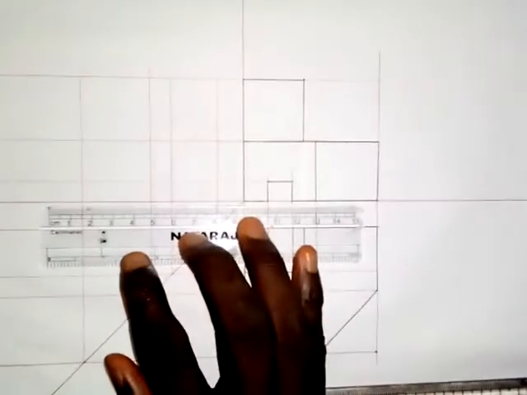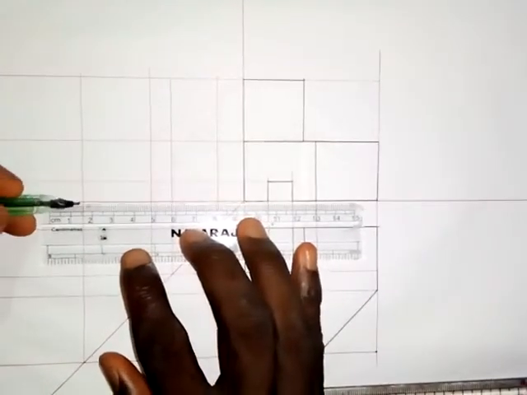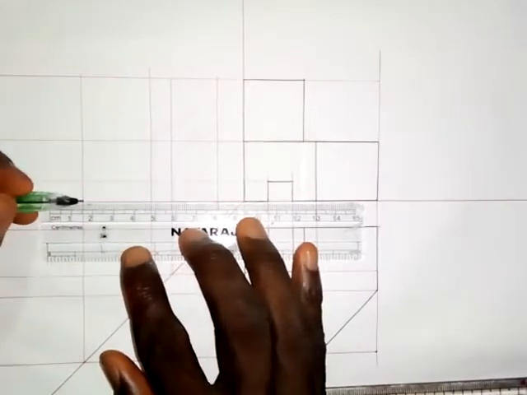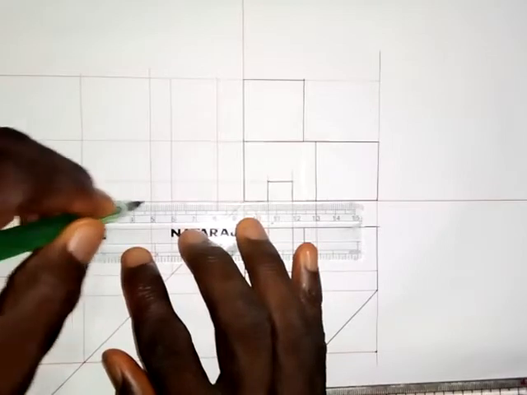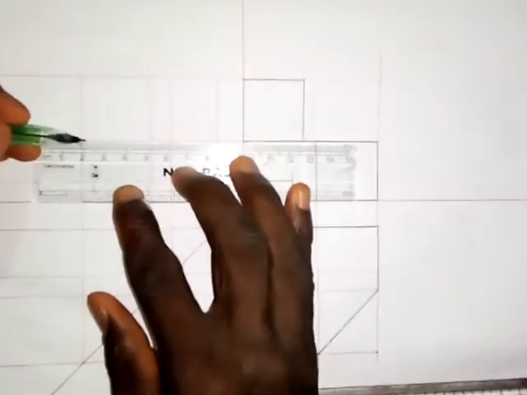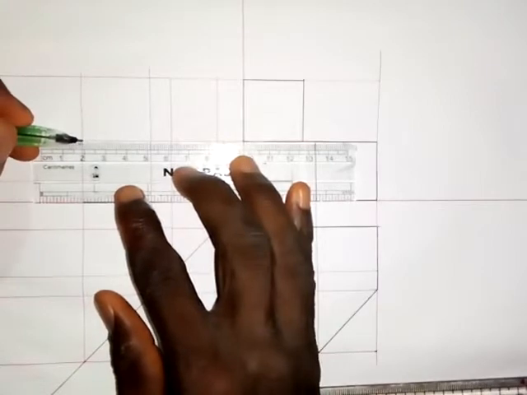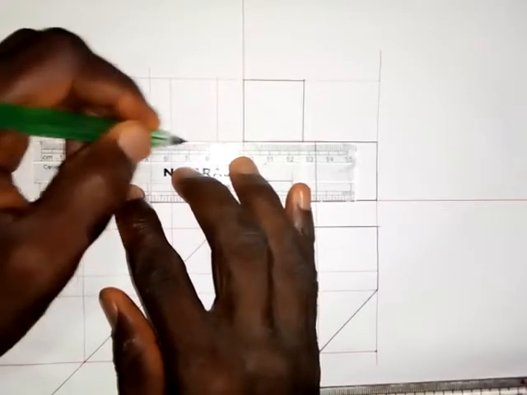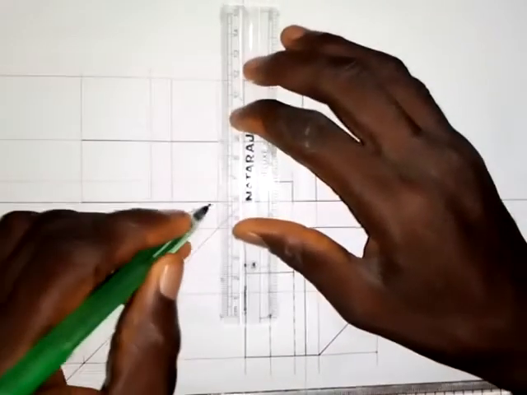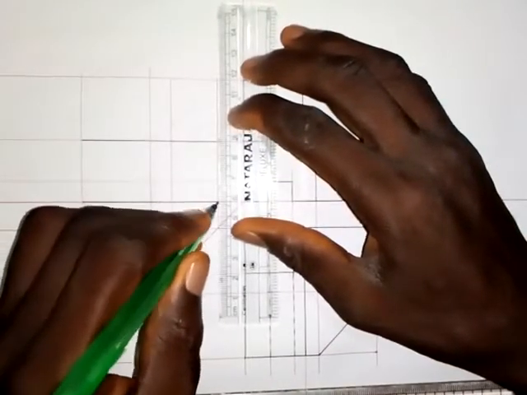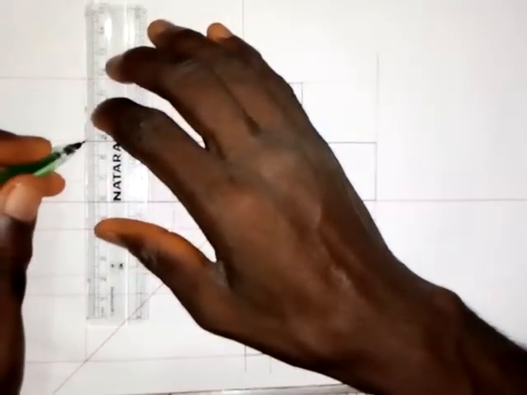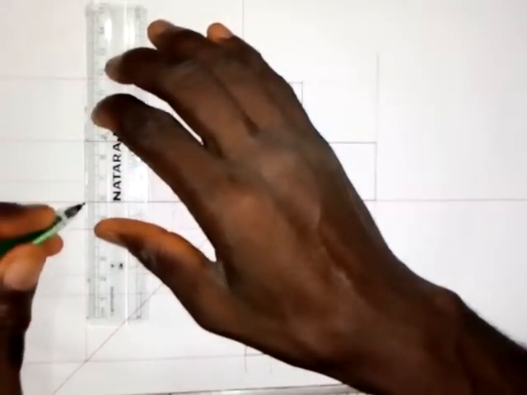So we have to make this a thick line from here, that is from here to here. So make this a thick line from here to here, and this will also be a thick line, from here to here. Okay. Then make this a thick line from here to here. Then we'll make this a thick line from here to here.